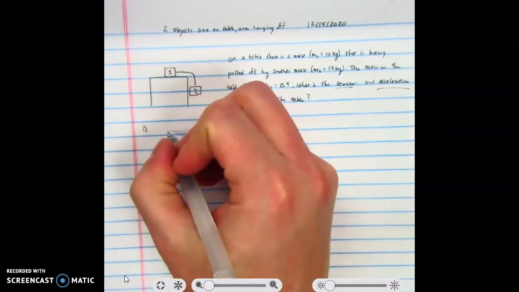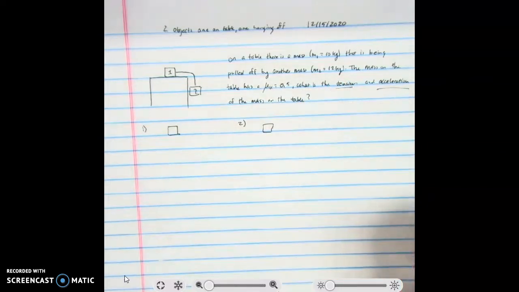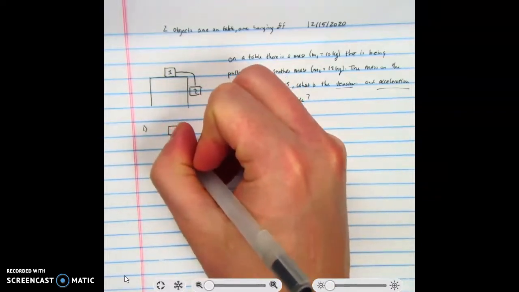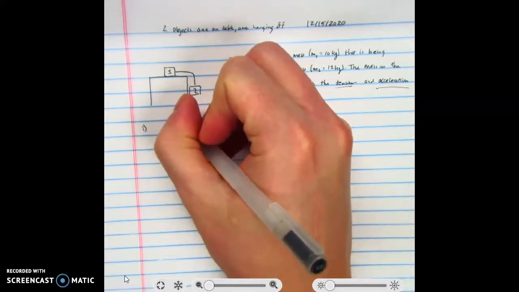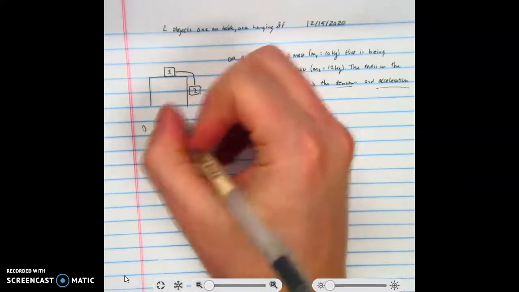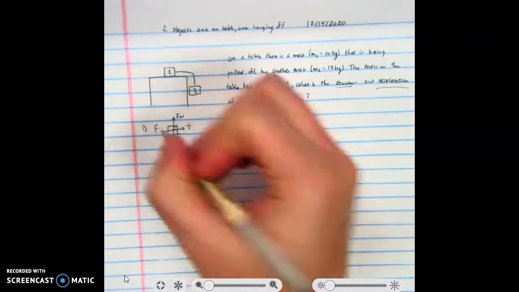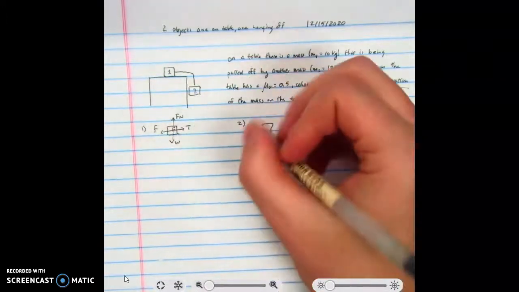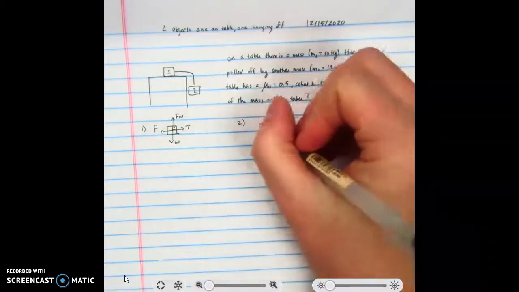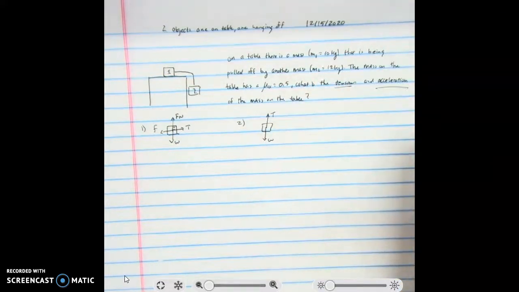So object 1, free body diagram. Object 2, free body diagram. For object 1, the one on the table, we have weight pulling it down, a normal force directly up, and the rope's on its right, so there's tension towards the right, and then there is friction due to the coefficient of friction. Object 2: all I have is weight down, and then there's a rope, so there's tension up. That's it.